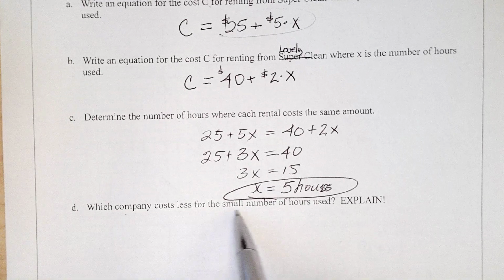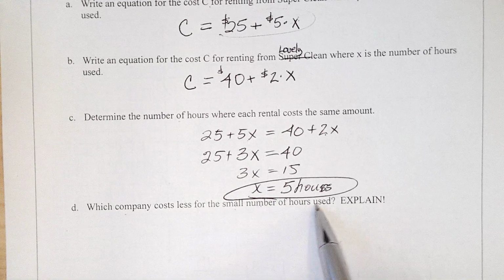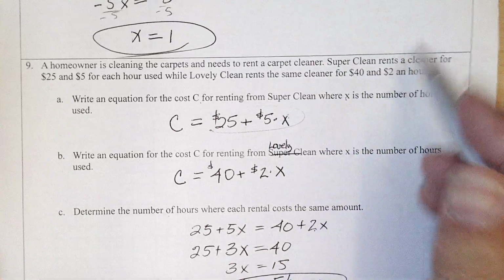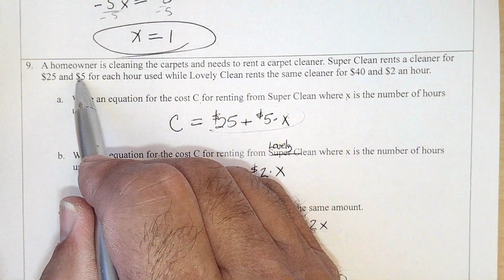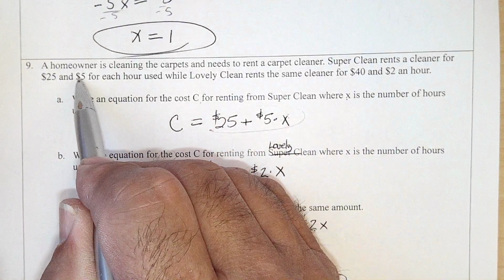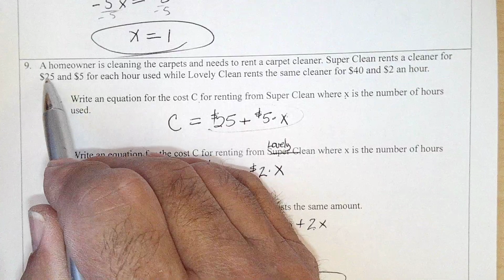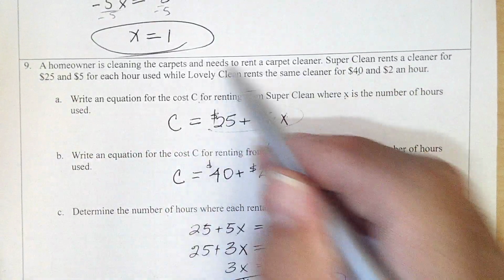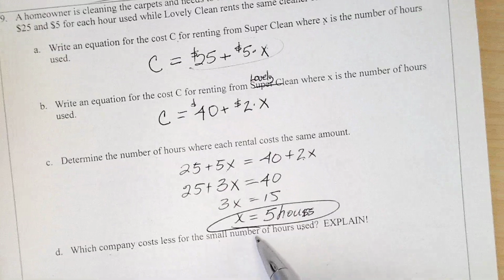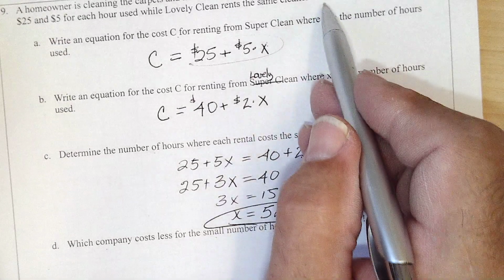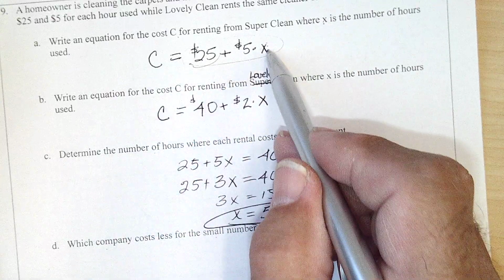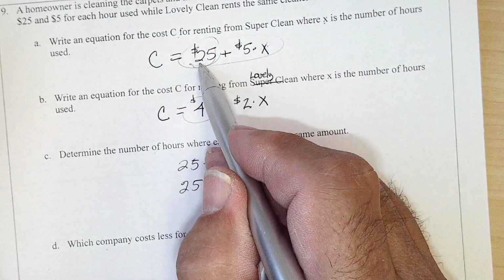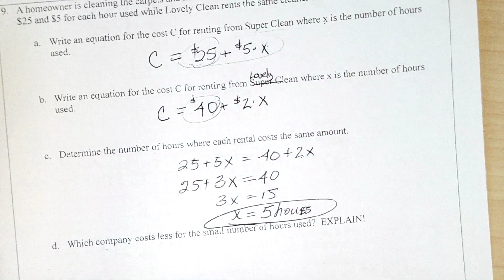Which company costs less for a small number of hours? Well, if it's a small number of hours, the price per hour is not going to make so much of a difference. It's going to be the upfront rental cost, which is 25 for Super Clean and 40 for Lovely Clean. So for a small number of hours, the more powerful term is not the one with the x, it's the constant, and so cheaper would be Super Clean.